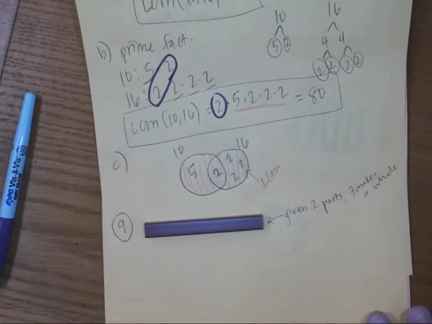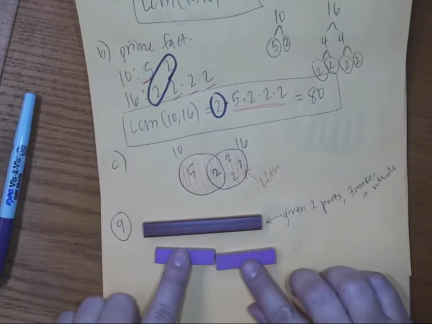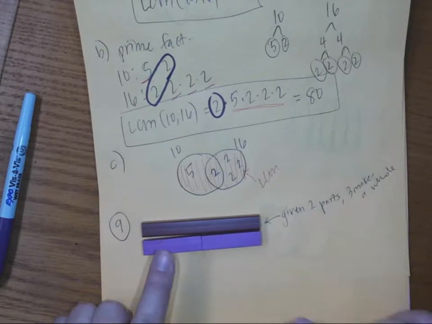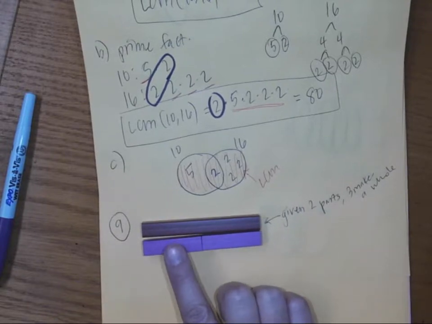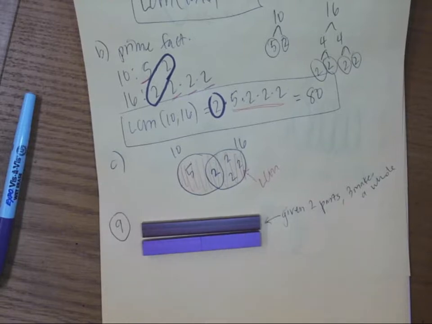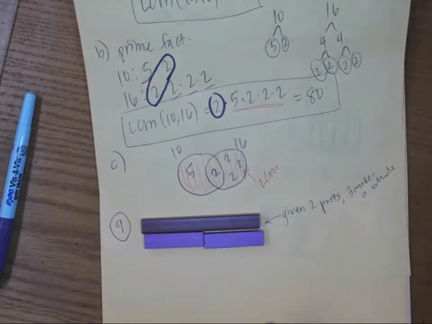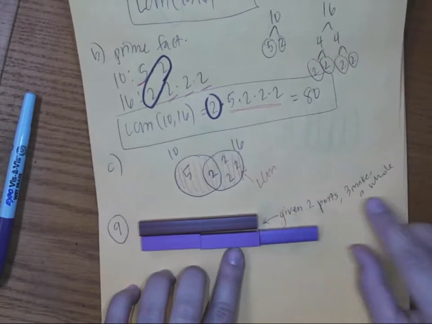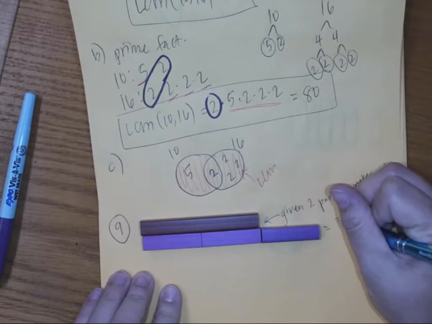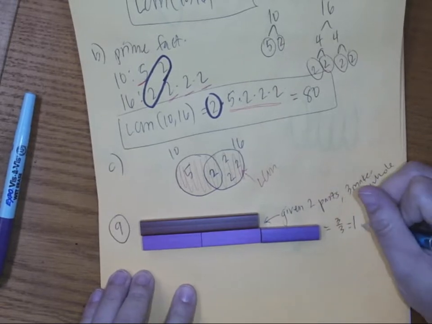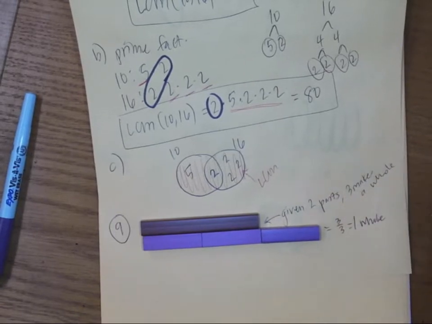So if that's 2 parts, I need to find a Cuisenaire rod that splits that into 2, which I'm guessing it's the purple one. Let me see. Yeah, the purple one's 2/3. I'm sorry, the purple one represents 1/3. 1/3 plus 1/3 makes 2/3 here. So now, if I want to know the whole, I would put 3/3 right there, right? Because 1/3 plus 1/3 plus 1/3 equals 3/3, which is the whole. So this right here is 1 whole.